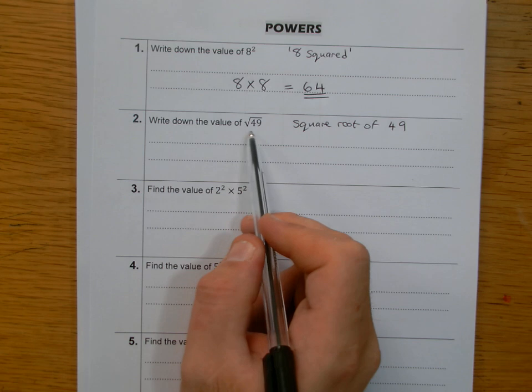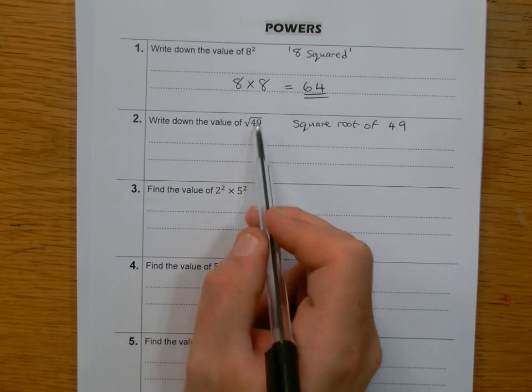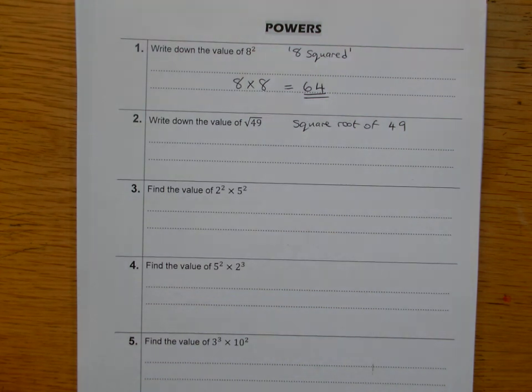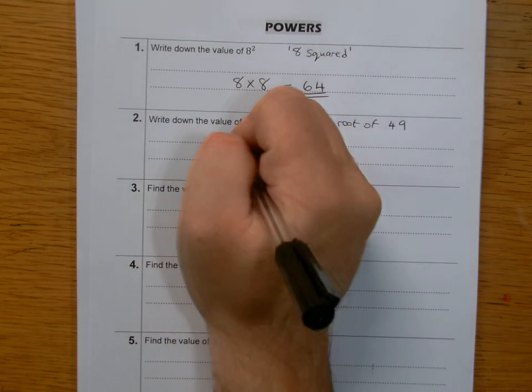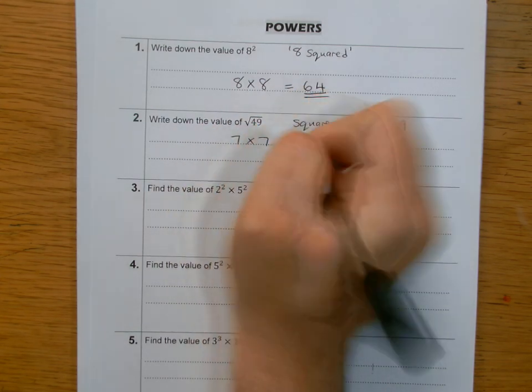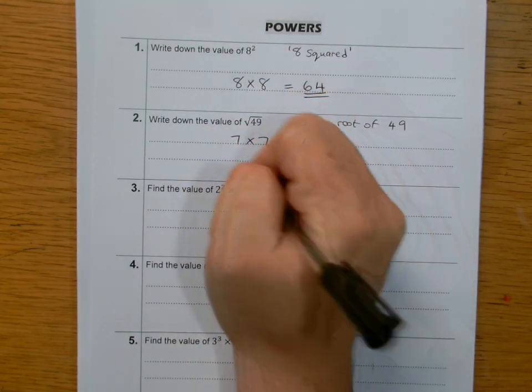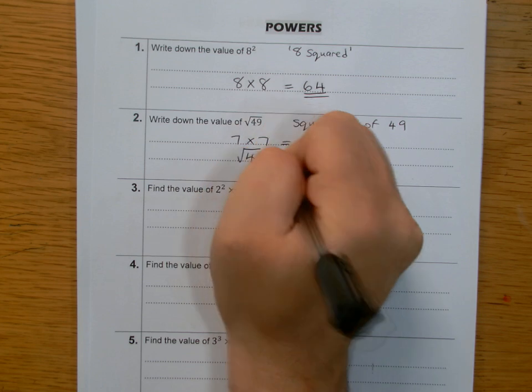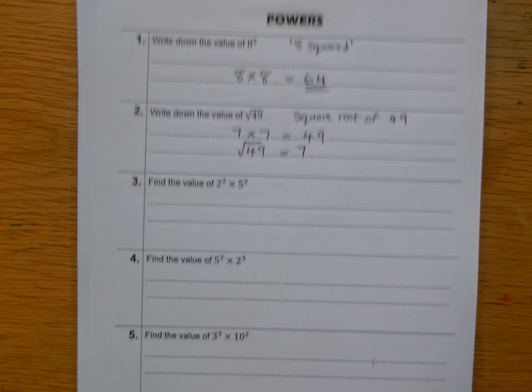In this case, we've got to go back to the root. We've got to think, what do we times by itself to get 49? If you try a few values, you'll eventually get to the answer, and you'll realize that 7 times 7 gives me 49. So the square root of 49 is equal to 7.